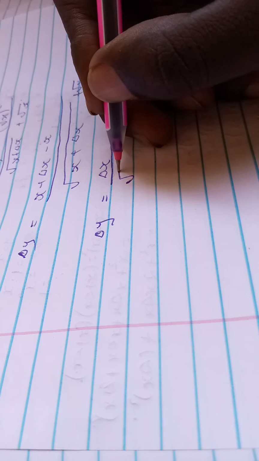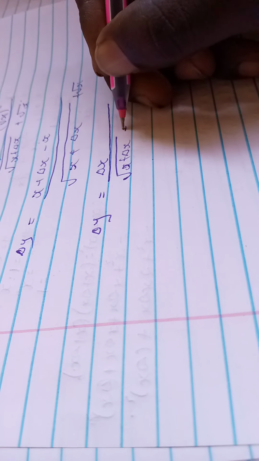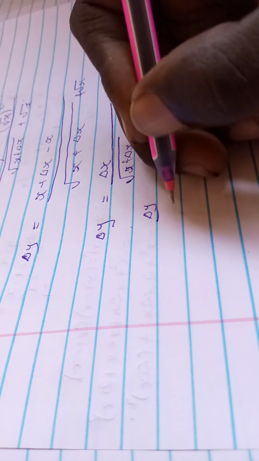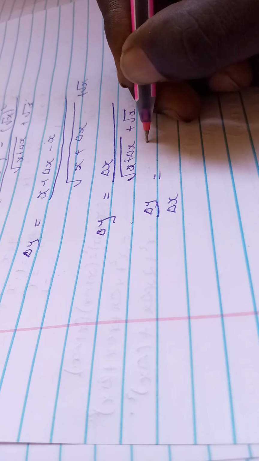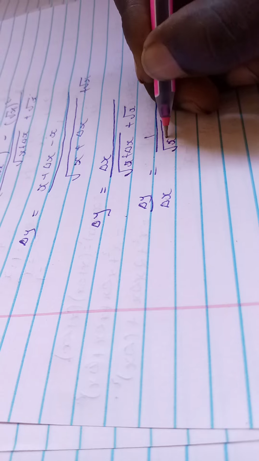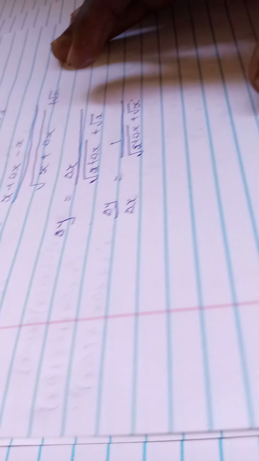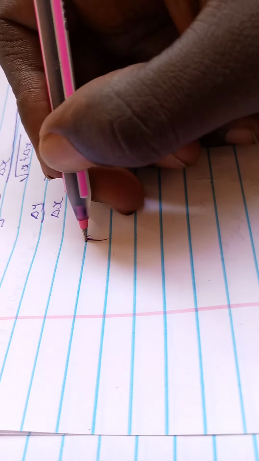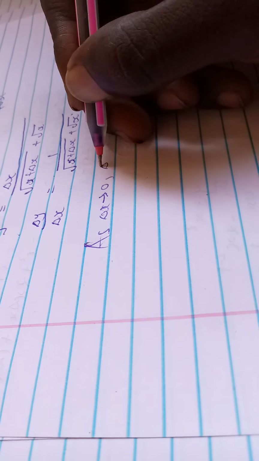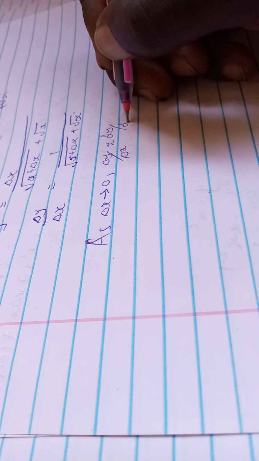over square root of x plus change in x plus root of x. Pull this down, remain with change in y over change in x equals to 1 over square root of x plus change in x plus root of x. So at this particular point we say as change in x tends to 0, change in y over change in x approximates to dy dx.